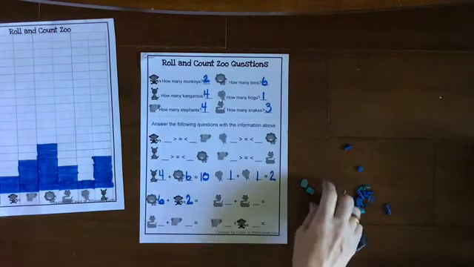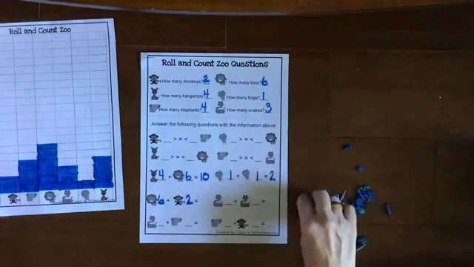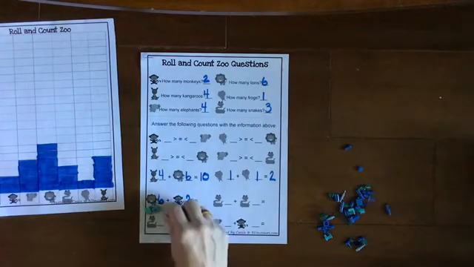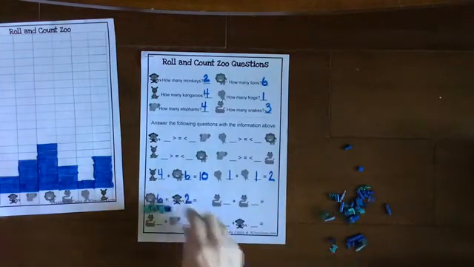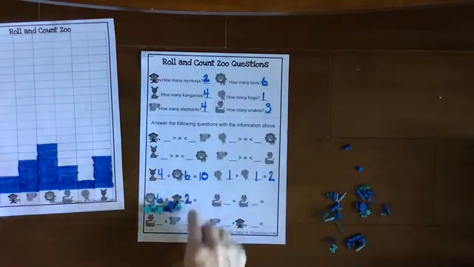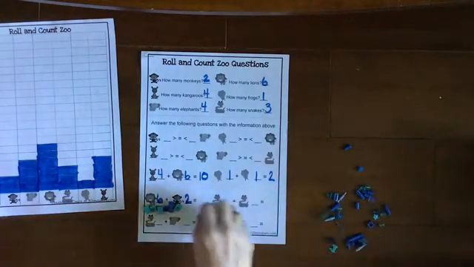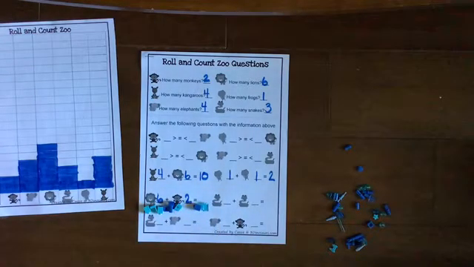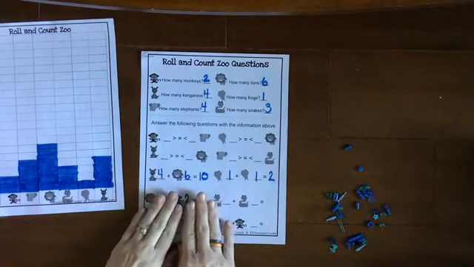So I'm going to make my groups, a group of 6 and a group of 2. So 1, 2, 3, 4, 5, 6, and a group of 2. 1, 2. So now I have my group of 6, I have my group of 2, and we're going to combine them to see what they make together.